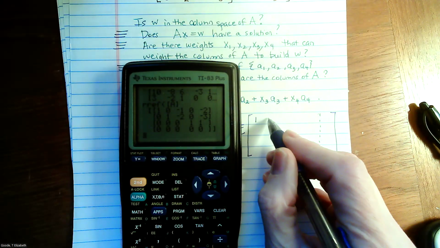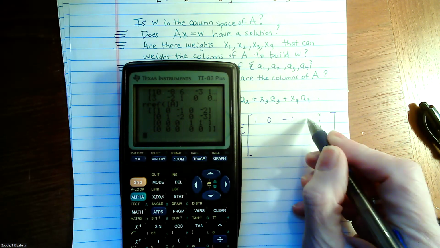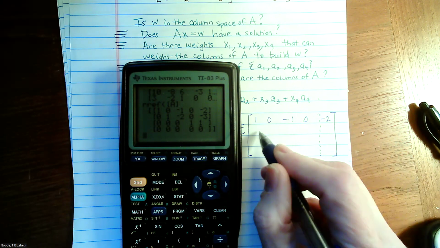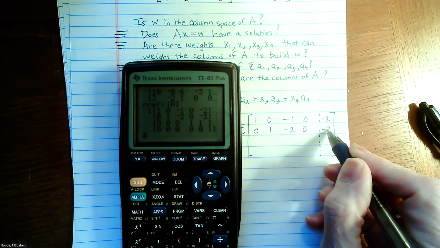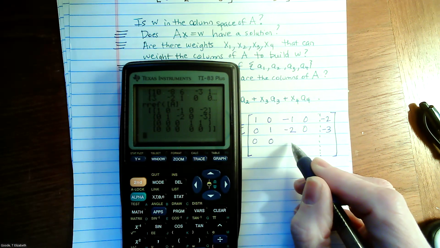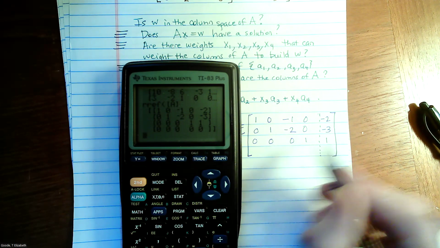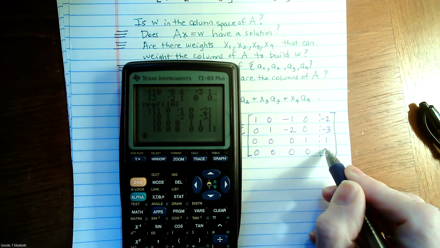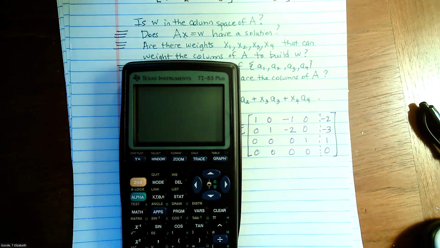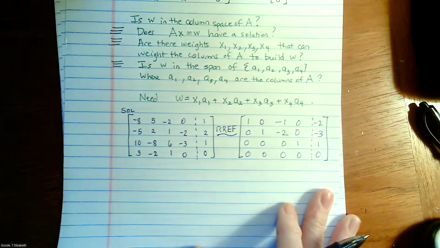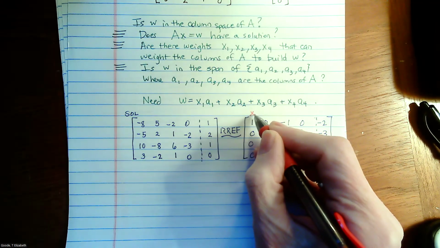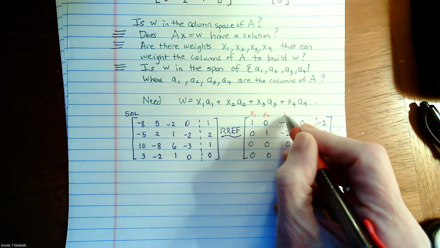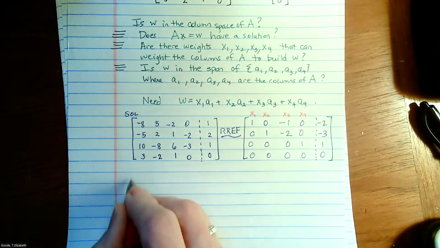We get 1, 0, -1, 0, -2, 0, 1, -2, 0, -3, 0, 0, 0, 1, 1, and then a row of all zeros. Let's think about what that means, okay? This is the column that would be weighted with x1, this is x2, this is x3, this is x4. So let's reconstitute.